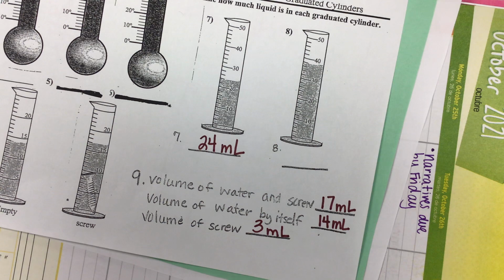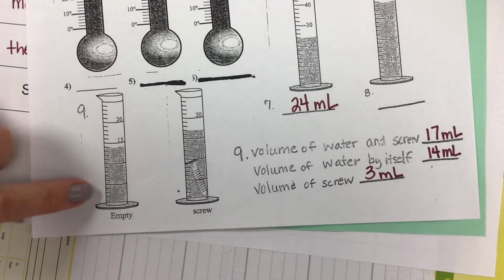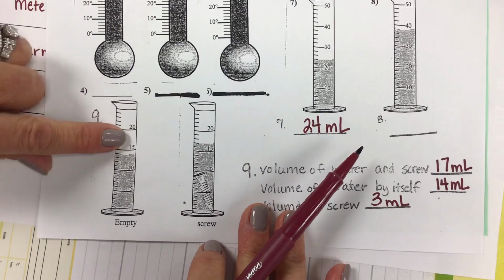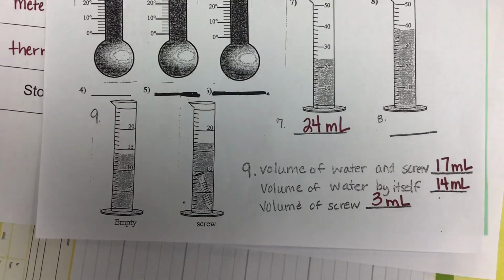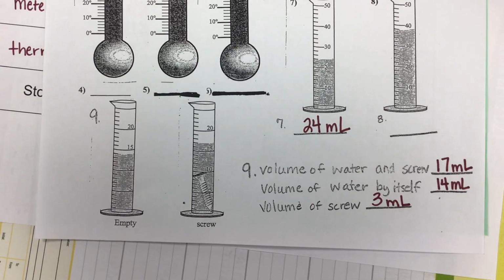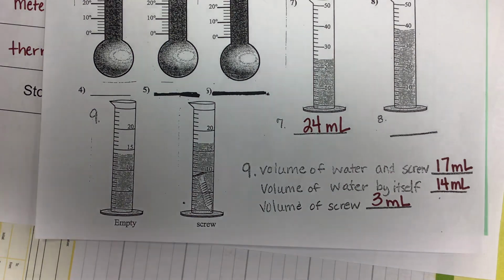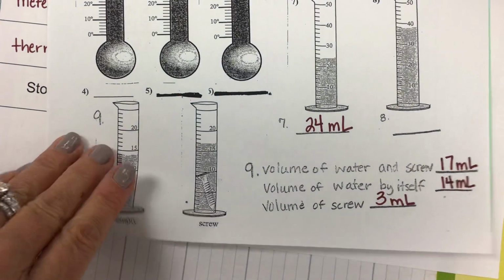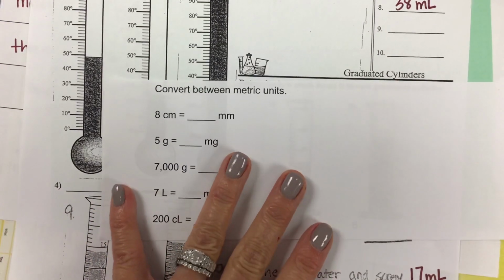When it says the volume of the water and the screw, couldn't it be the empty water plus the screw? Yes. No. They're showing you, remember that's finding volume by displacement. And remember we did this with a marble. We put water in our graduated cylinder and measured how high the water was. And then we put our marble down in there and we measured how high it went up. And that was the volume of the marble by itself. Okay? Now, that is a good question, but they're just showing you empty and then when we add the screw.